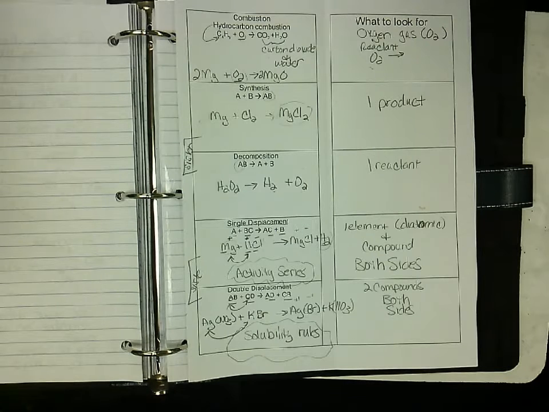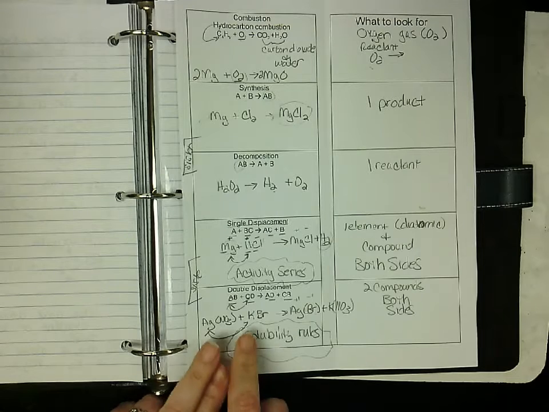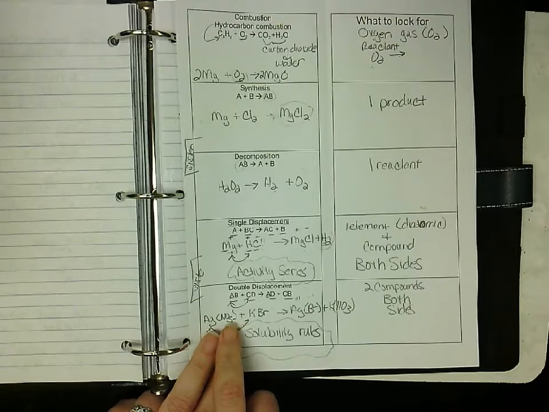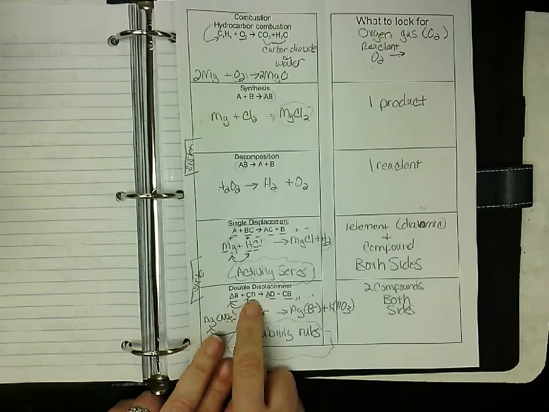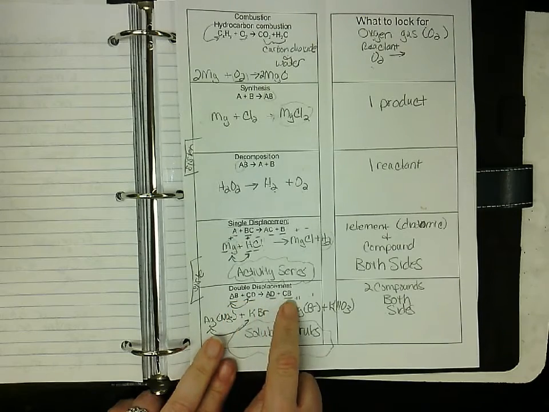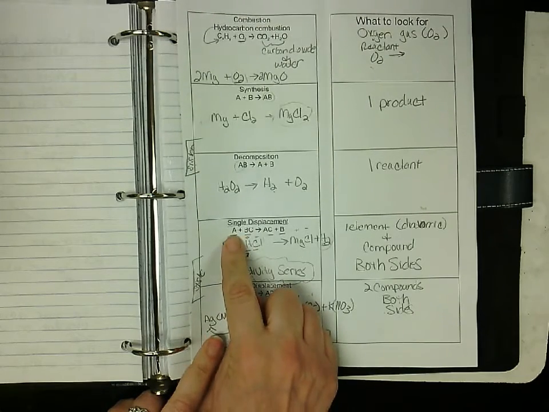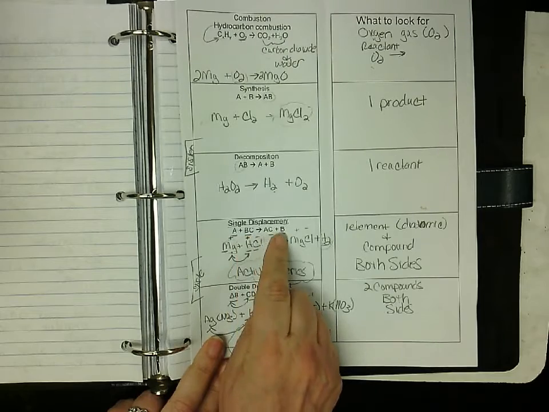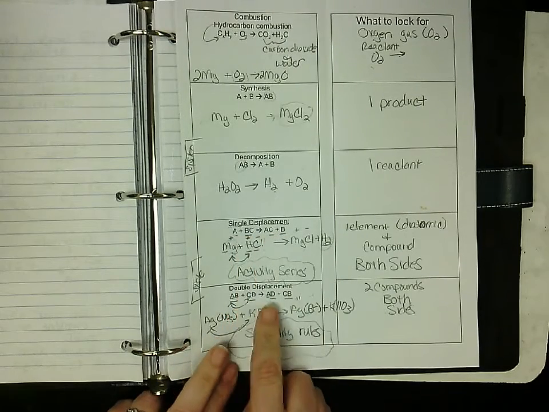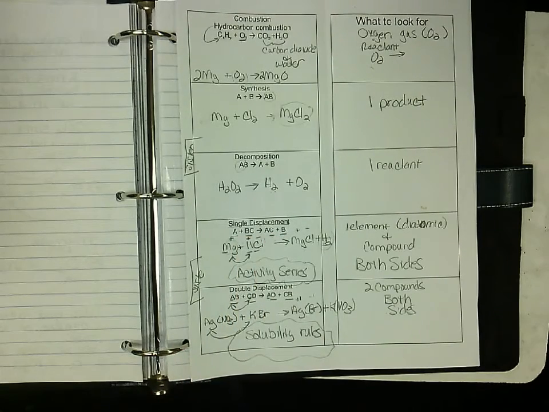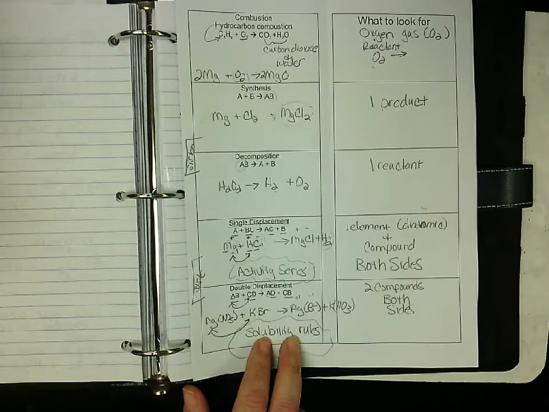We are going to work on our double replacement reactions, and to start out we have to learn how to decide if this reaction will actually happen. So here we have two compounds and they form two compounds, unlike our single replacement, which has a single element in a compound. Two compounds. And in order to decide if this reaction will happen, we're going to use our solubility rules.